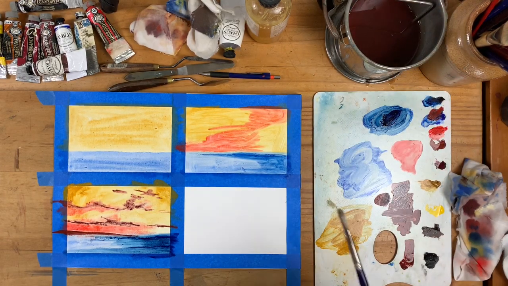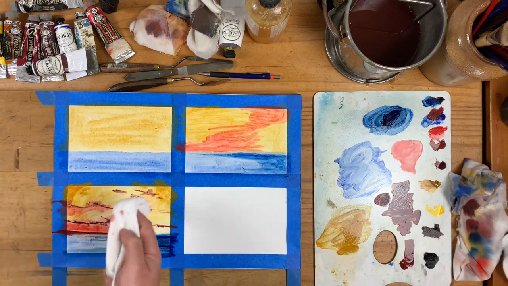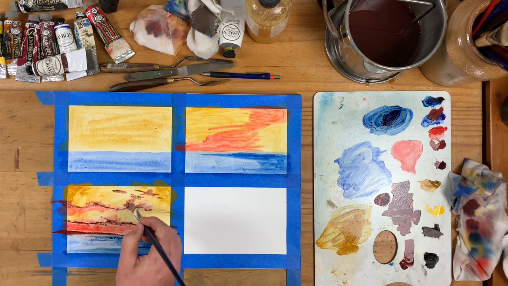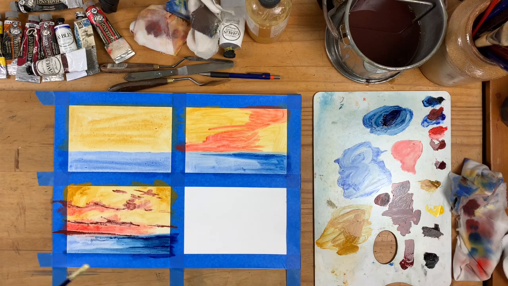If any of this looks a bit heavy at any stage, if you're working in watercolour whilst it's still wet, maybe lift those clouds, or if you're working in oils or acrylics, you can start to dry brush those out a little bit.